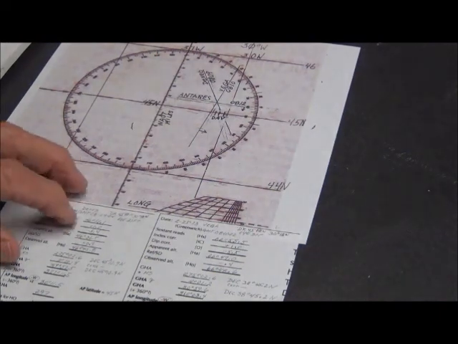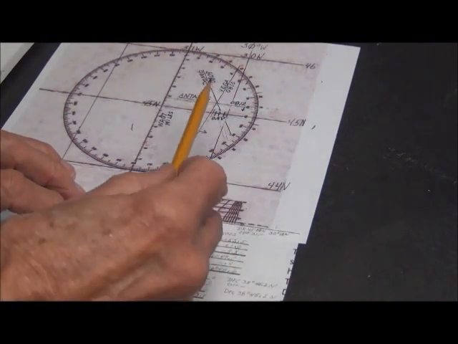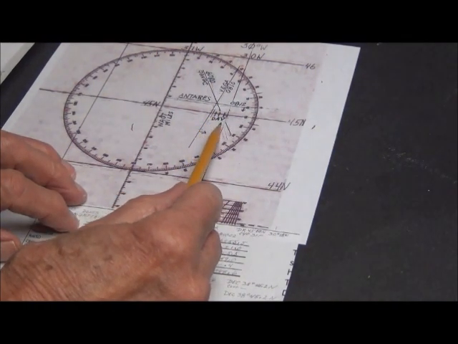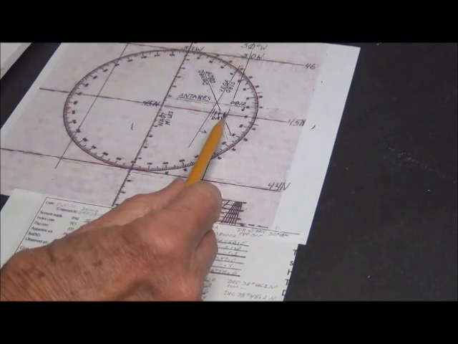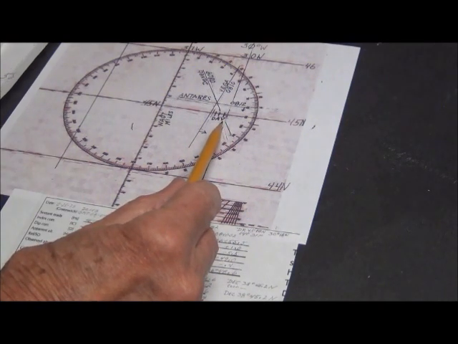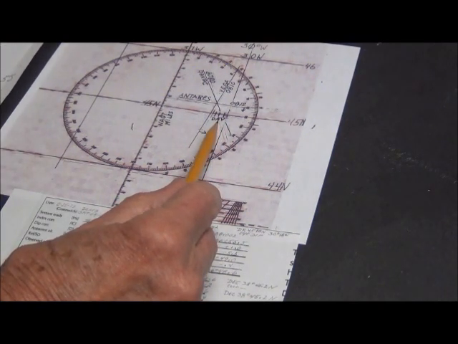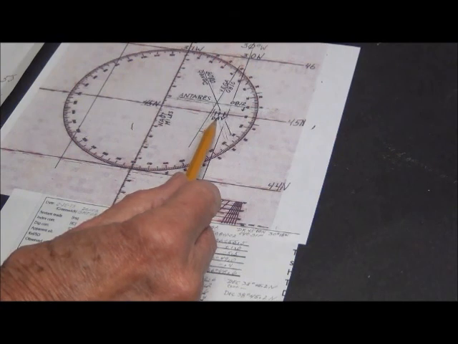Now, if you notice, I have down here DAV. This stands for Vega, Antares, and Denham.